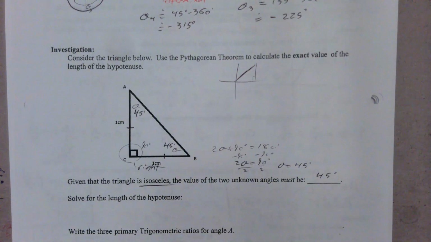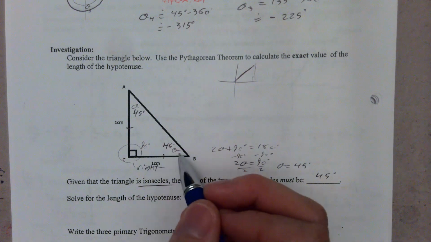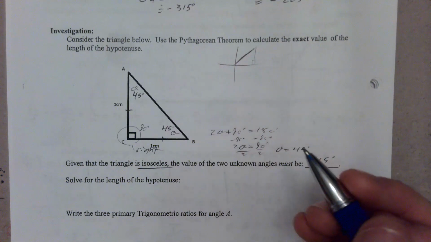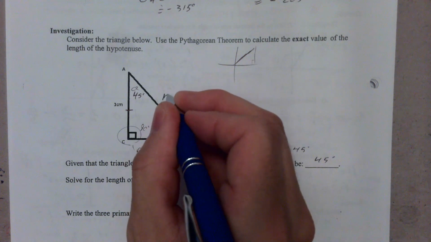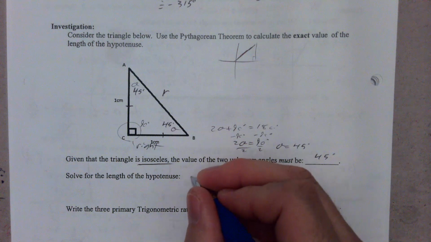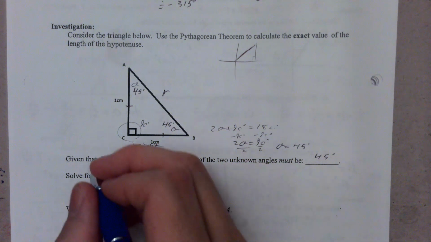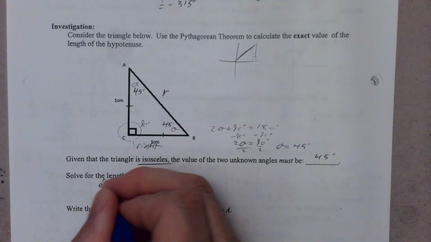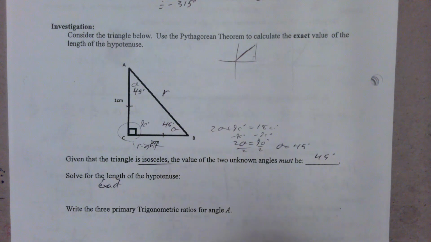If I wanted to find trig ratios on 45 degrees, then for sine ratios and cosine ratios, I would need to know the length of my hypotenuse, or my r value. Let's just keep things exact here. Let's solve for the exact length of the hypotenuse.